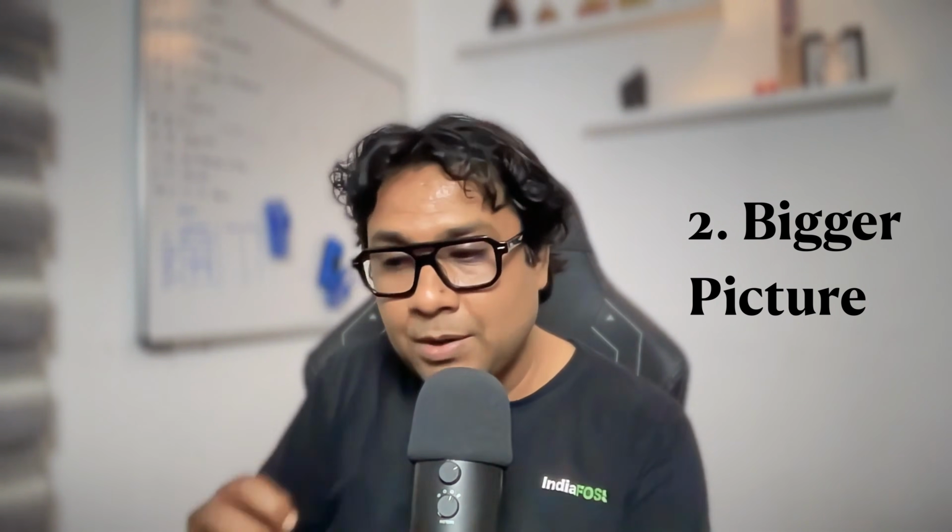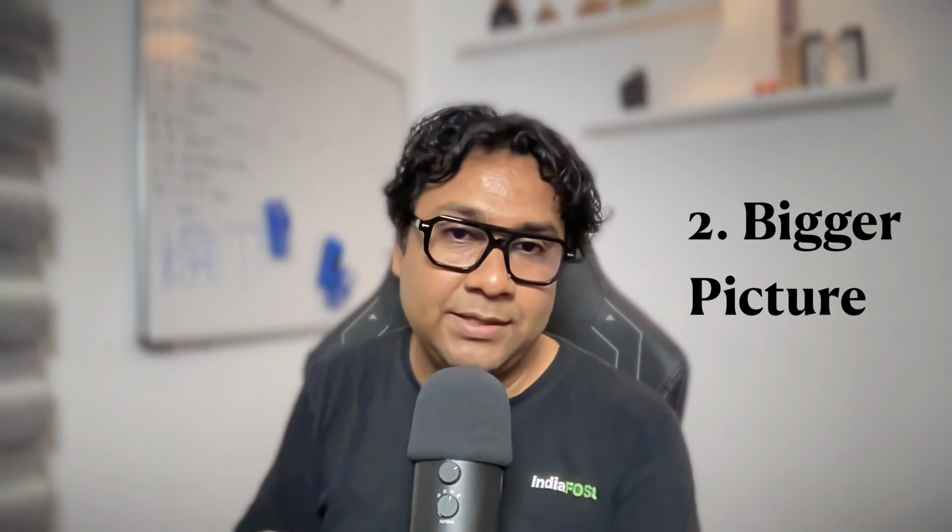Don't just jump into debugging. Don't just jump into fixing things. Consider all these aspects also. So seeing the bigger picture is definitely a key thing in terms of doing a successful debugging.